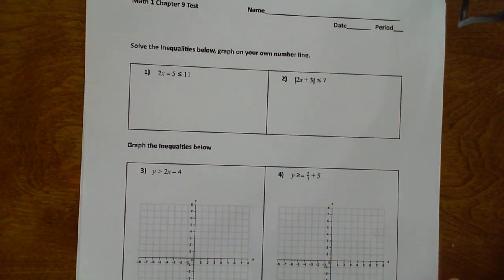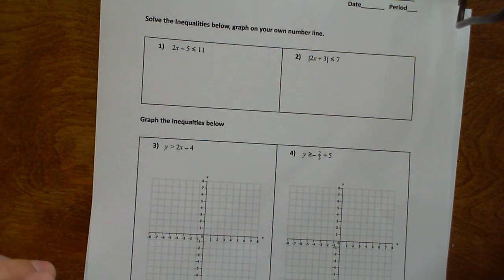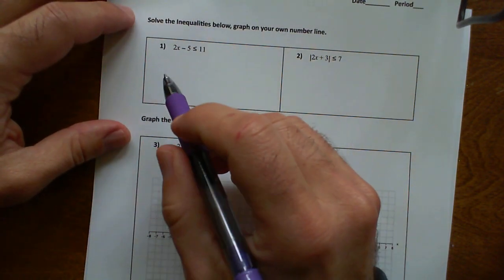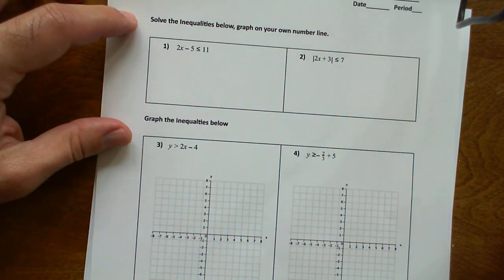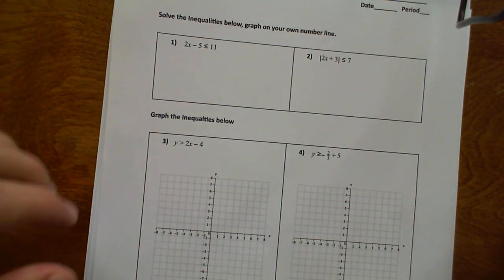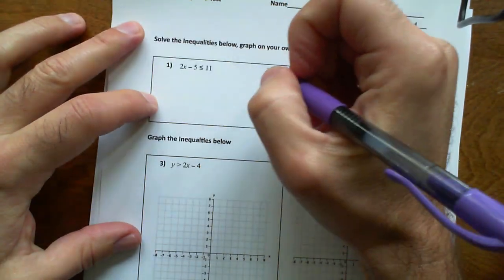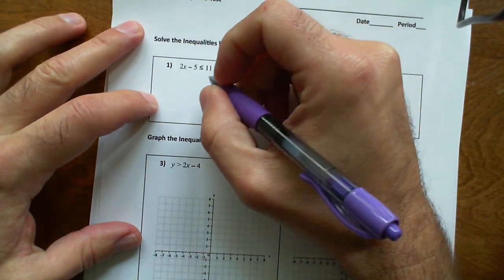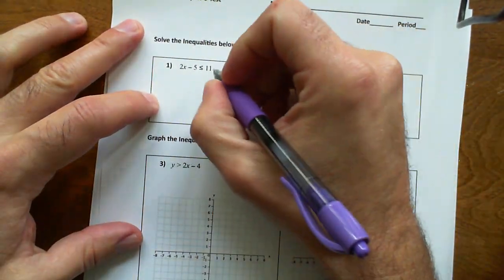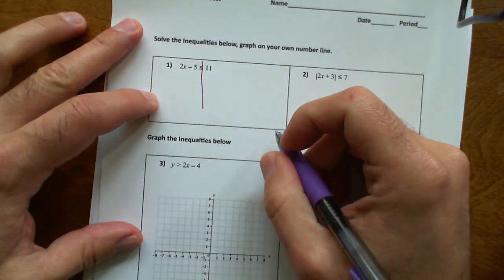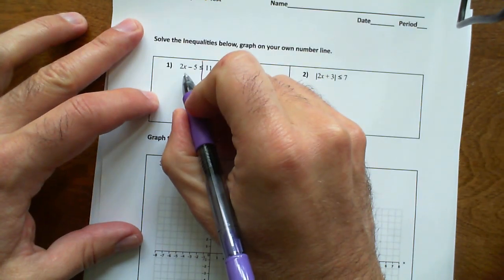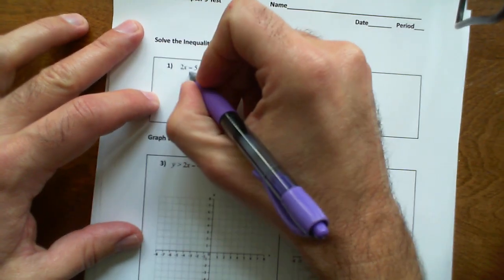Okay, here we go. Let's just look at the test straight up. All right? Here we go. Number 1, 2x minus 5 is less than or equal to 11. Okay, so remember, we're going to write this as, all you have to do is just bring the line down, separate it, get the x by itself. I have the negative 5 and the 2.